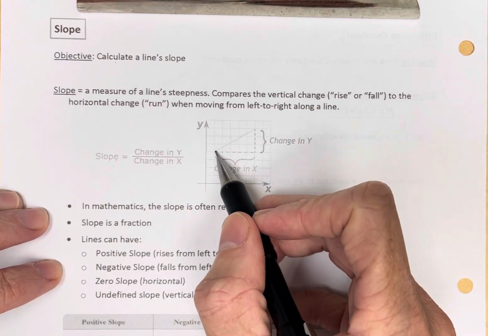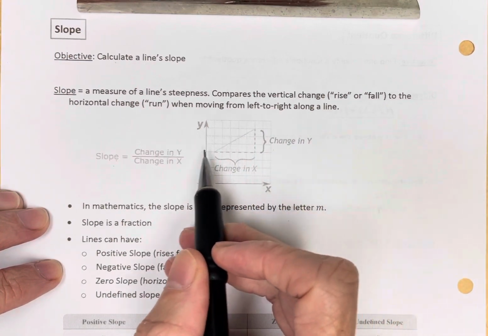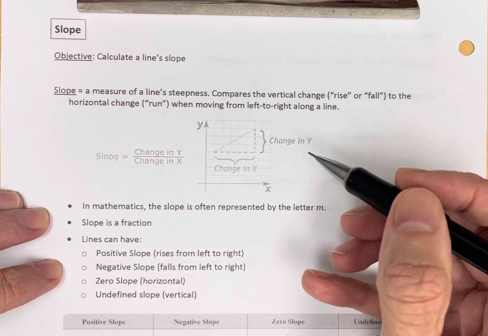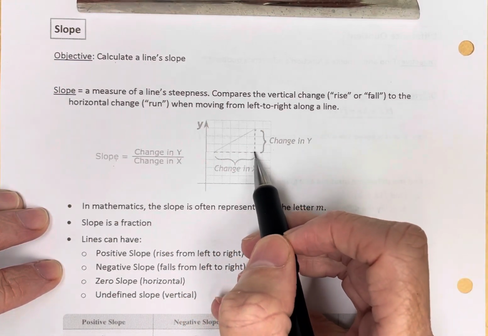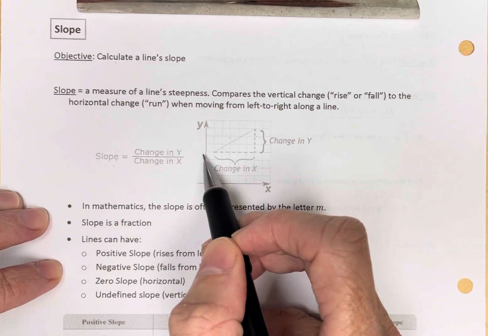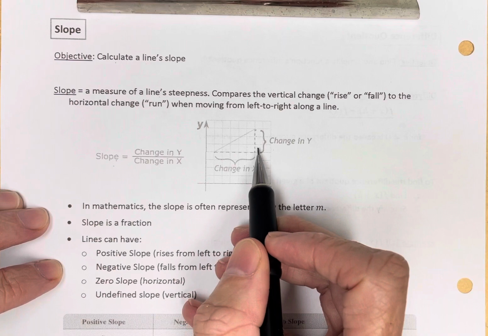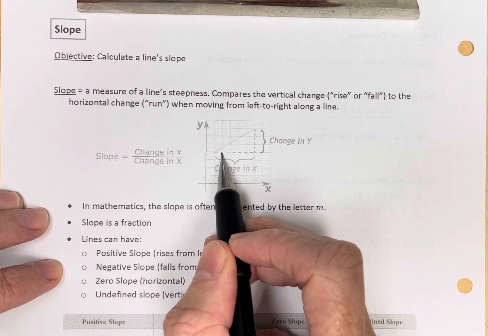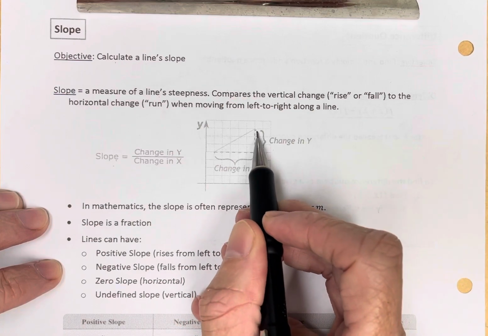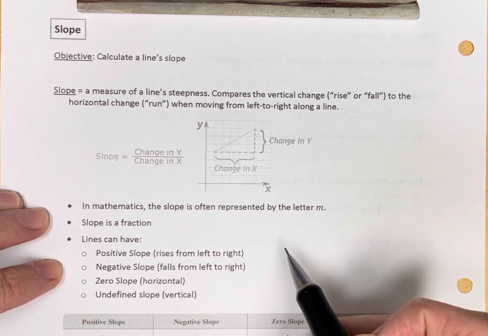And here's a line right here. As you'll notice, from left to right, this line is rising. And so the slope would be the change in y, which looks to be a positive 3, if this is counting by ones, divided by a change in the x, which looks to be 1, 2, 3, 4, 5. So this slope looks to be 3 over 5.